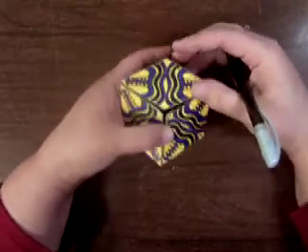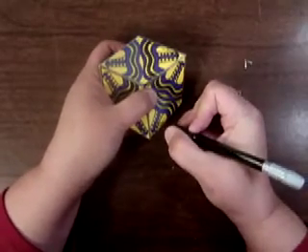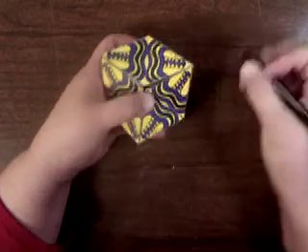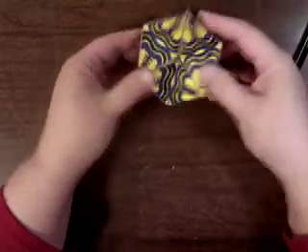Now, another thing you want to do is make sure that you sign it. Then I know who it belongs to. And that's your finished kaleidocycle project.